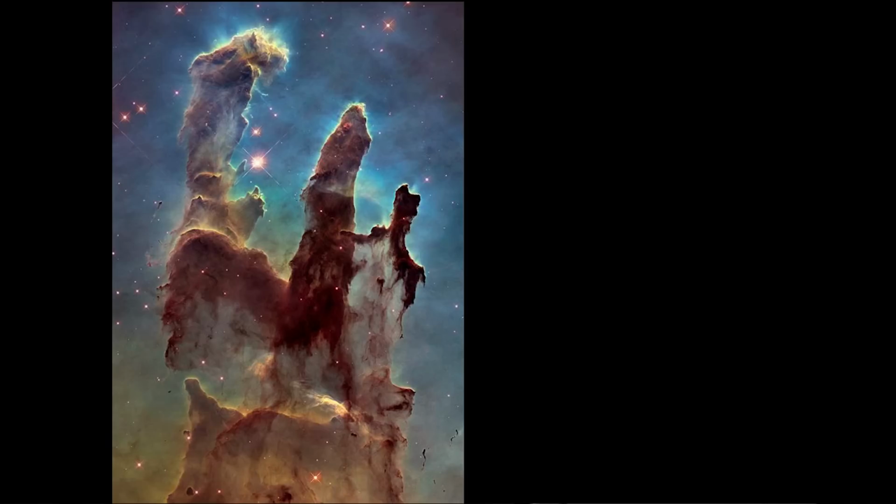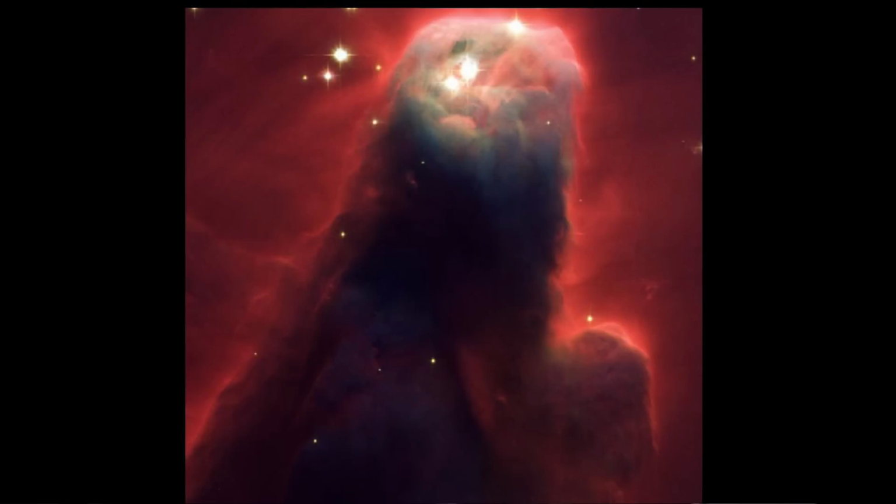And another object, this is even better. Here is our dark cloud, and just beginning to break through over here is a young and rather massive star. It'll only live for 1 million years, so this is youth. These are babies. Okay, it's the birth of stars that we're seeing. So let's move on to youth.